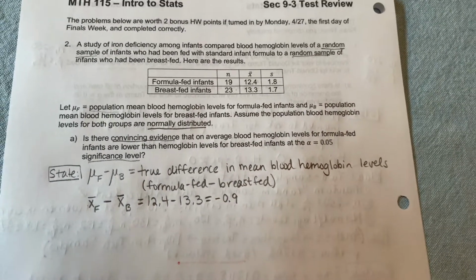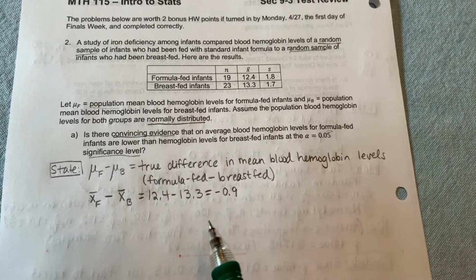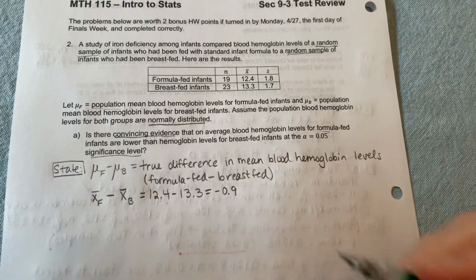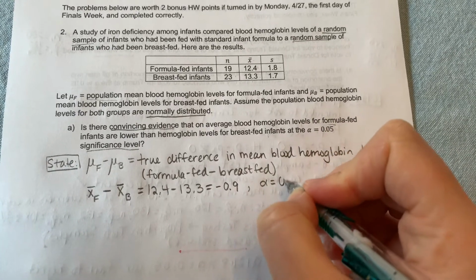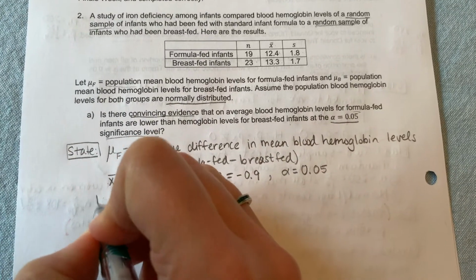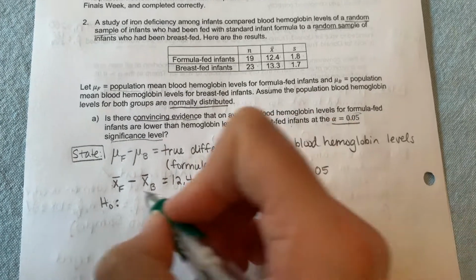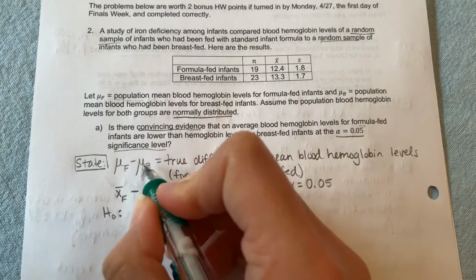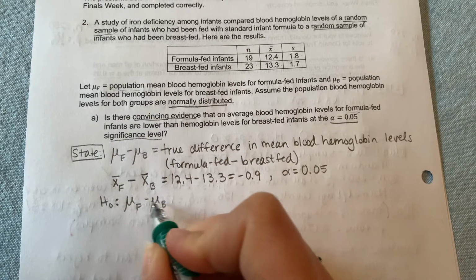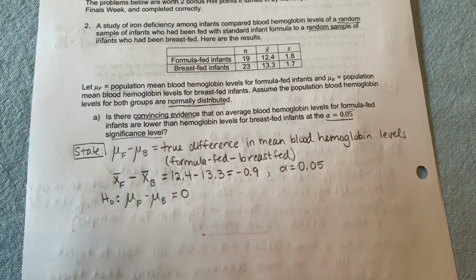So I have some evidence that the formula-fed infants have lower levels than the breastfed infants, right? Lower than the breastfed. But I don't know if that's convincing evidence. And to do that, I'm going to do my hypothesis test. So alpha equals 0.05, that was stated. And then I need my hypotheses. So let's see, our null hypothesis is always an equality. It's always equal something. So I could just say mu sub f equals mu sub b, but I'm going to keep it in that difference form. Mu sub f minus mu sub b, that's my parameter, equals 0, right? If they are the same, then their difference would equal 0.